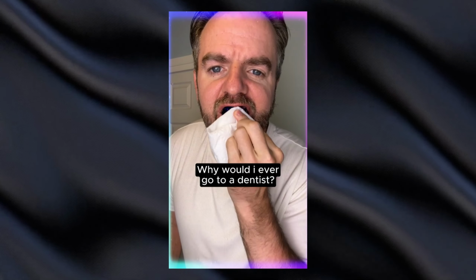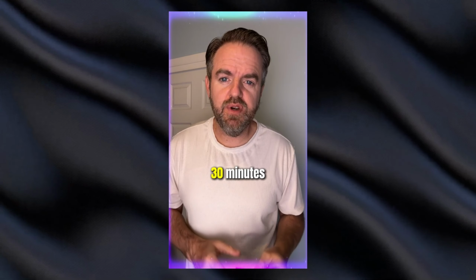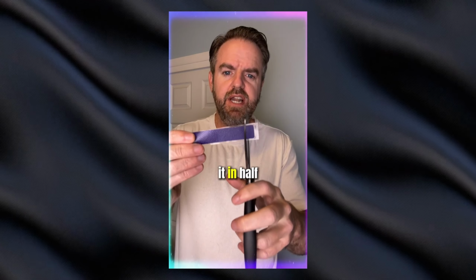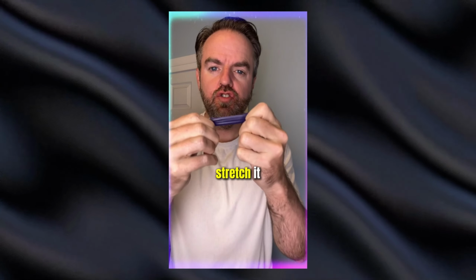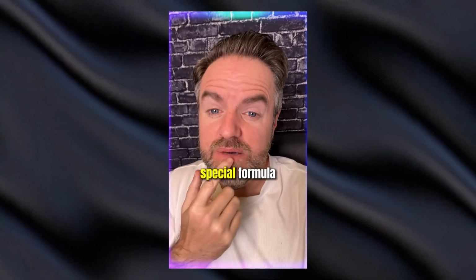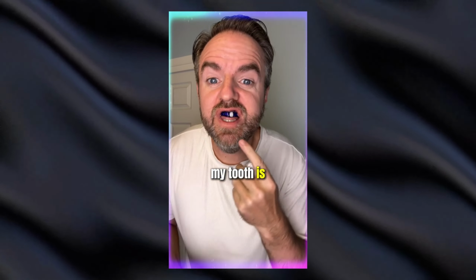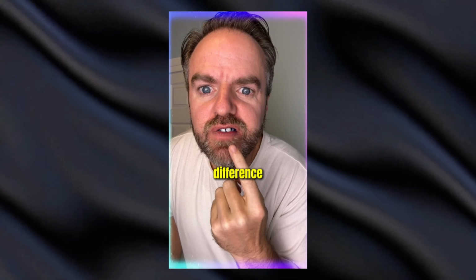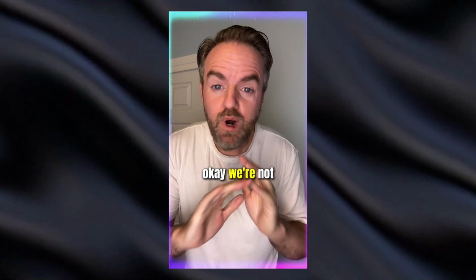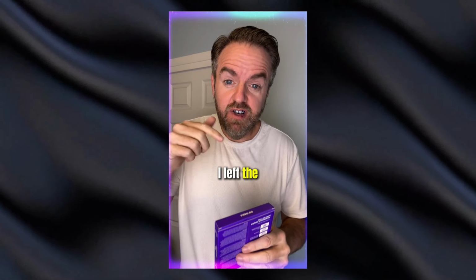Let's do it. Why would I ever go to a dentist? Imagine spending $1,000 on whiter teeth when all you need is 30 minutes and this. I'm gonna cut it in half, peel it, stretch it, and stick it. They have a special formula in them that actually neutralizes the yellow tone, so it gives you instant whitening. Okay, 30 minutes is up, let's peel. No way, my tooth is so white. Look at that difference. Okay, we're not going to the dentist whitening no more. I left the link below.